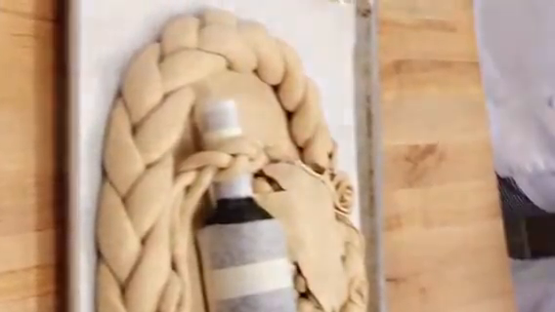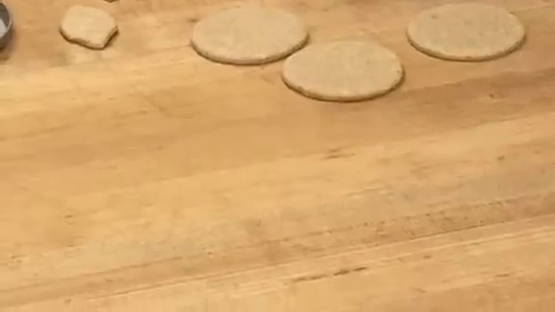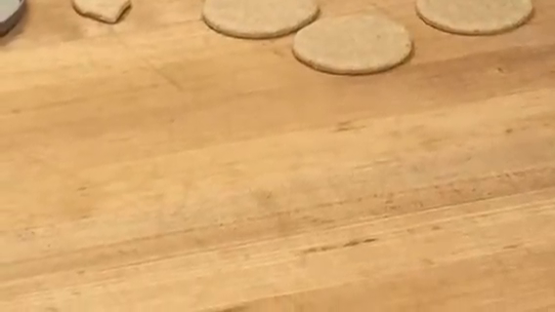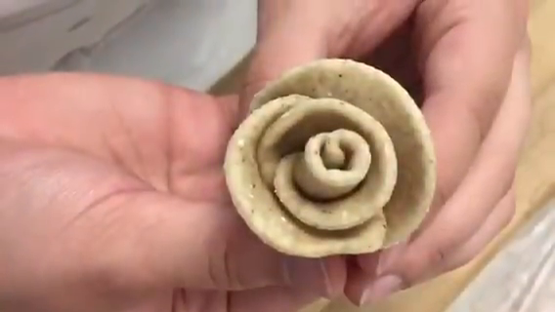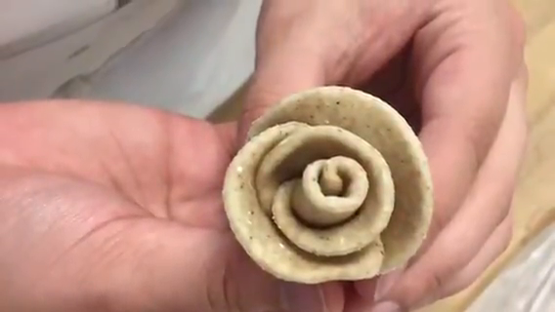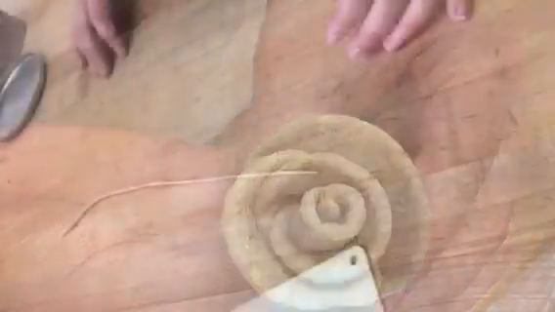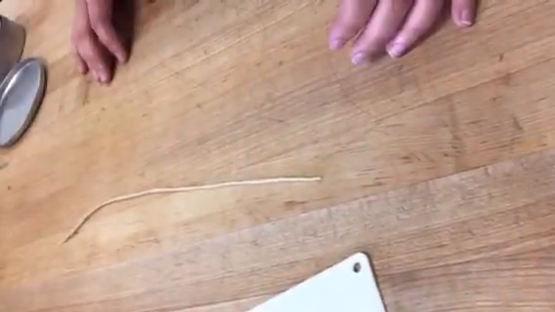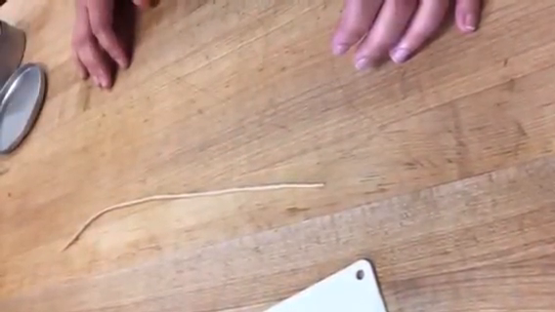After you finish, remember to cover the dough back up. Then you take your wine bottle, making sure that it's covered in parchment and sprayed with pan spray, and you place it on the left side of the disc. But make sure there's enough room on the side for your grapes. You don't want it directly in the middle.